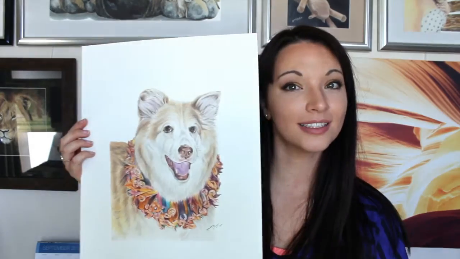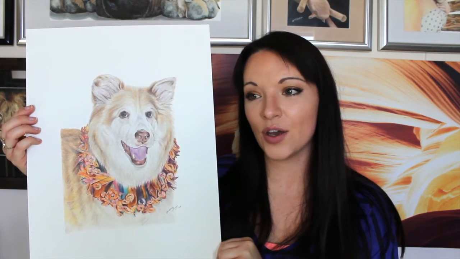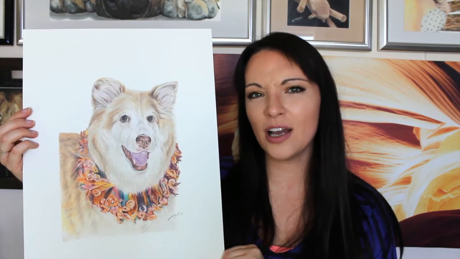Today's time-lapse drawing is going to be of a rescue dog called Maddie, and the drawing is just this one right here. So yeah, this is Maddie, and she is a golden chow mix, and she sadly crossed the Rainbow Bridge a few years ago. The reference photos of her, or the photos that the owner has of her, are pretty old photos, so nothing of really great quality.